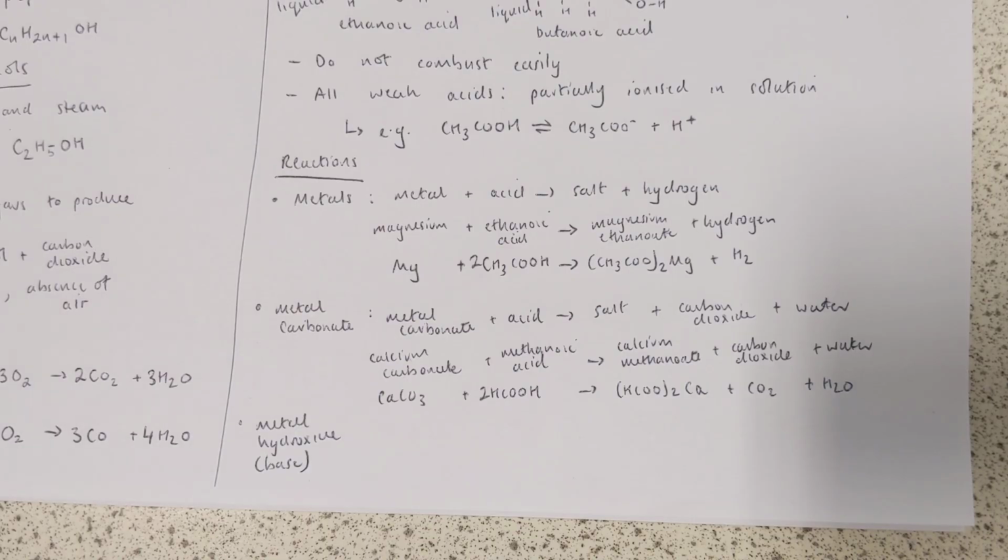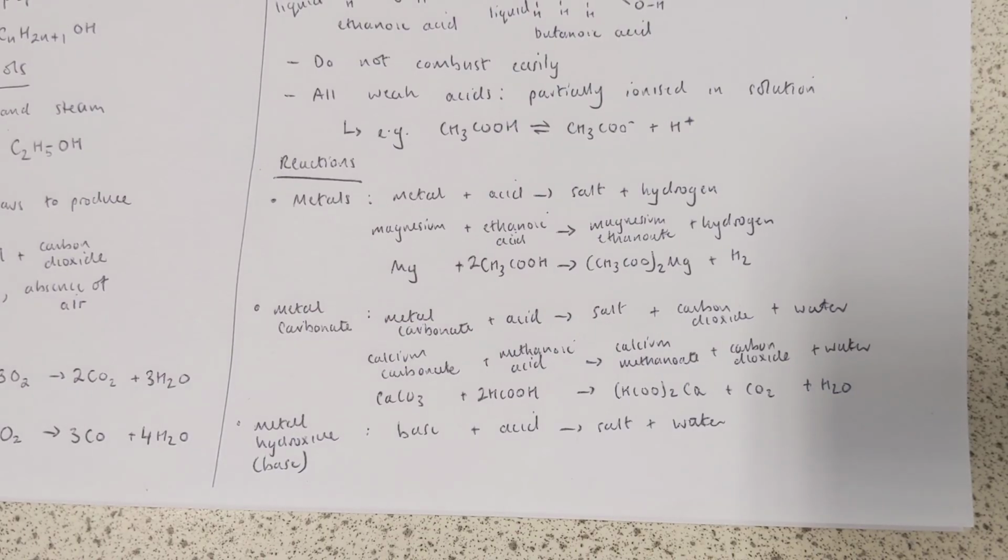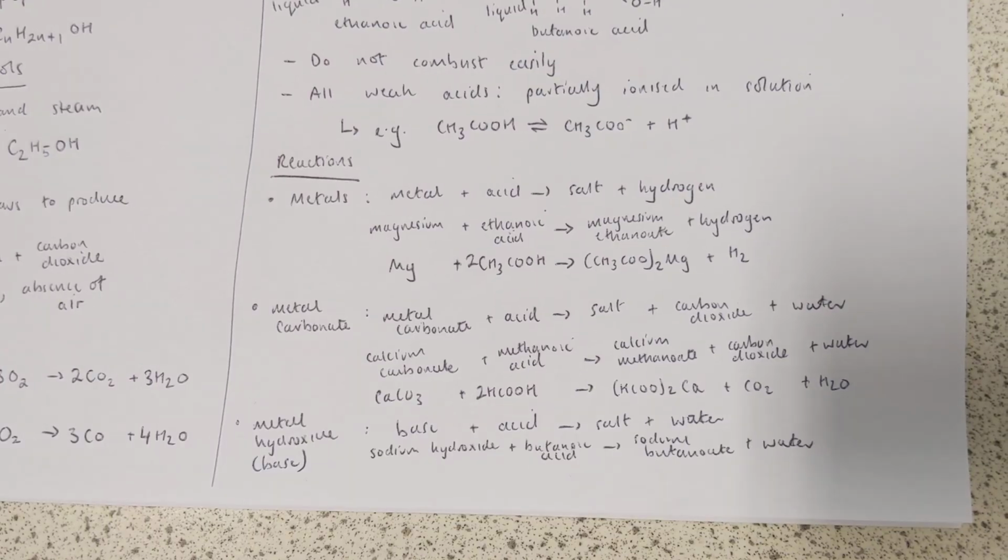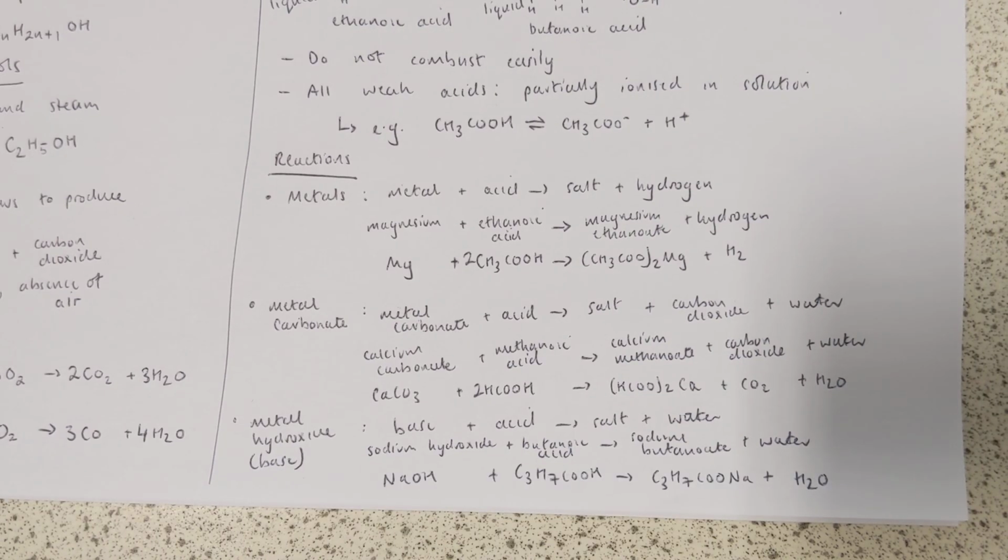Final reaction is with a metal hydroxide, otherwise known as a base. From year 11 we have that a base plus acid goes to a salt plus water. The example I've gone for is sodium hydroxide, which is an example of a base. Butanoic acid giving us sodium butanoate plus water. Now this final example, because sodium is in group 1, for our swap and drop over here, it's Na+ C3H7COO-. Because it's 1 plus 1 minus, we don't actually need brackets in this one because nothing is being multiplied up by 2.